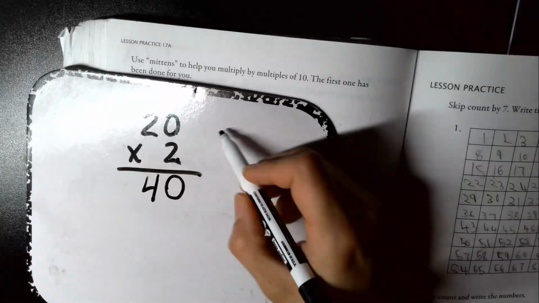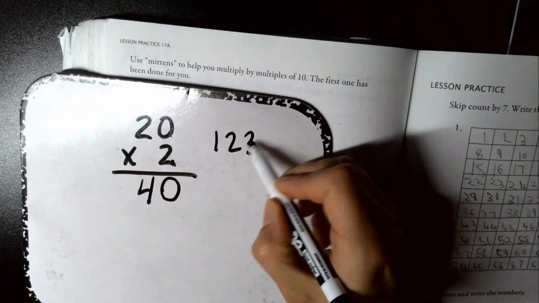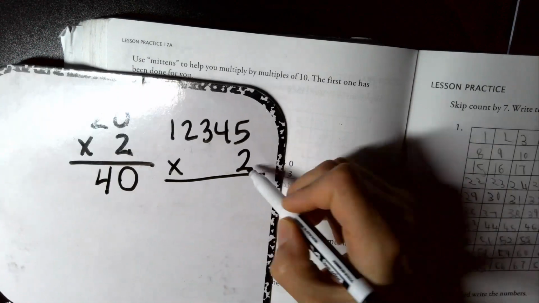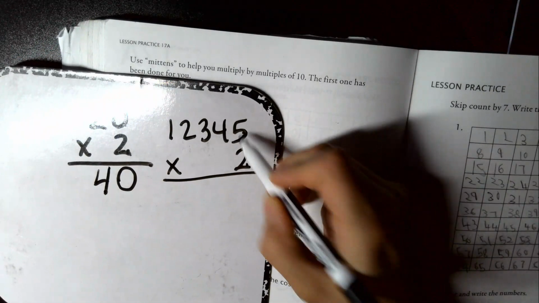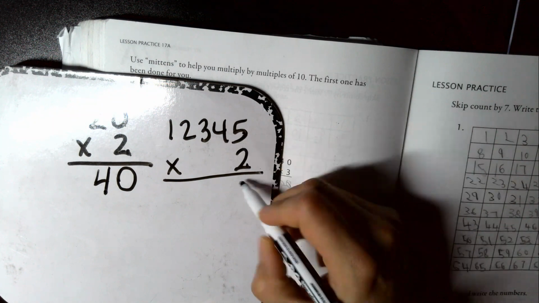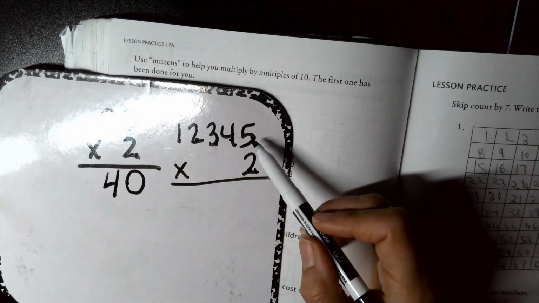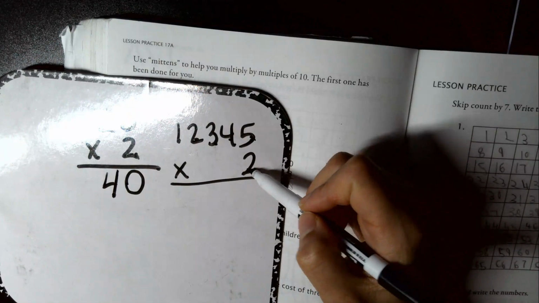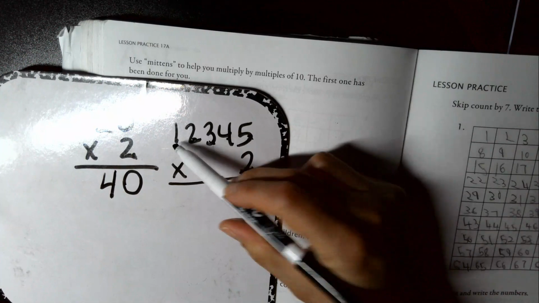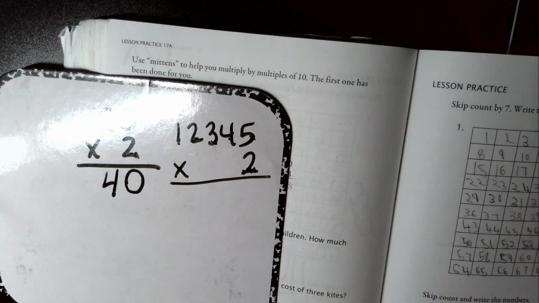So if there was a larger number, if it was something like 1, 2, 3, 4, 5 times 2, we would do the same thing. We would do 2 times 5, okay, and then we would do 2 times 4, then 2 times 3, then 2 times 2, and then 2 times 1. So the bottom number gets multiplied by every single number at the top. So every single number gets multiplied by 2, every single one, okay? So that's how we would do that. And that's just for a visual kind of.